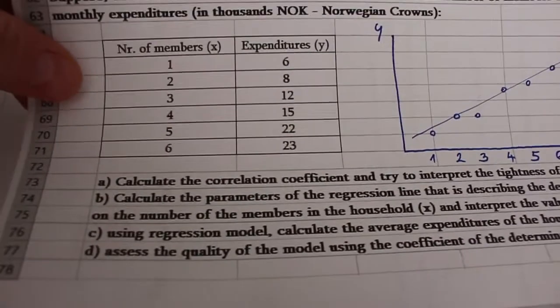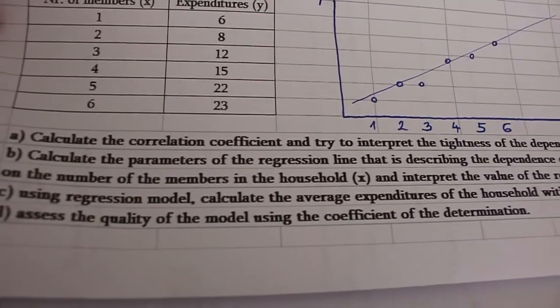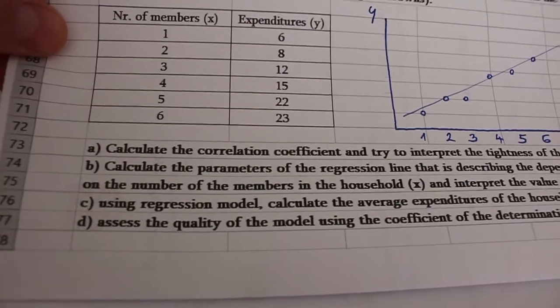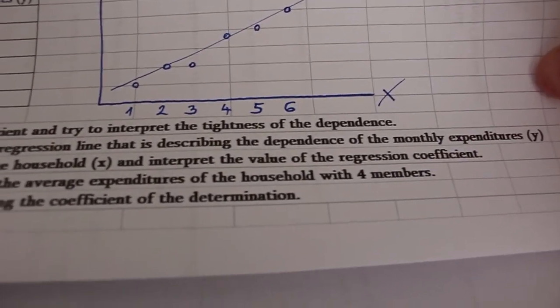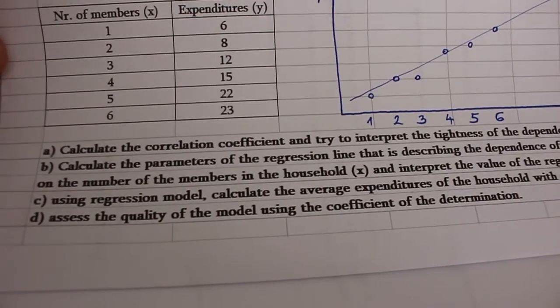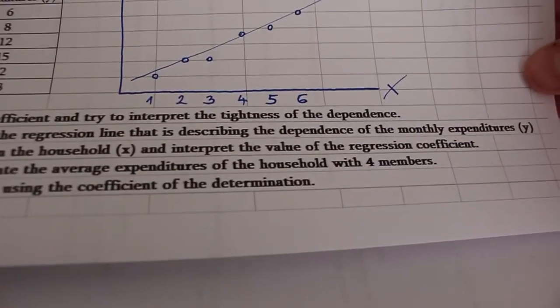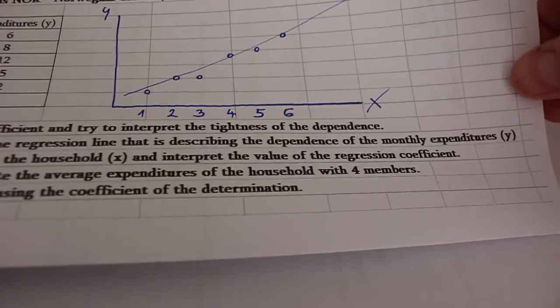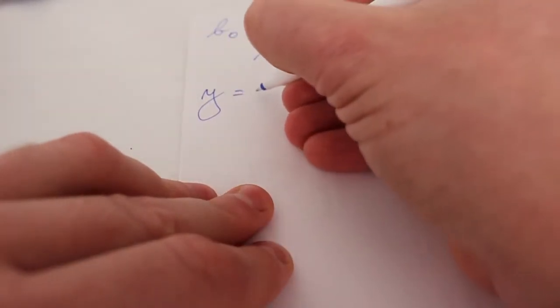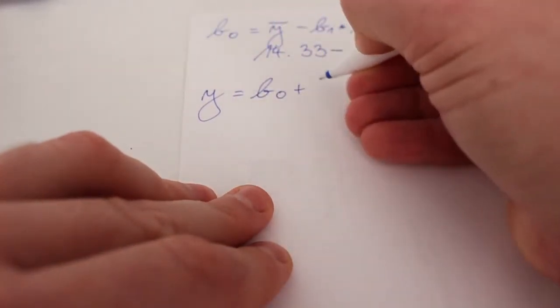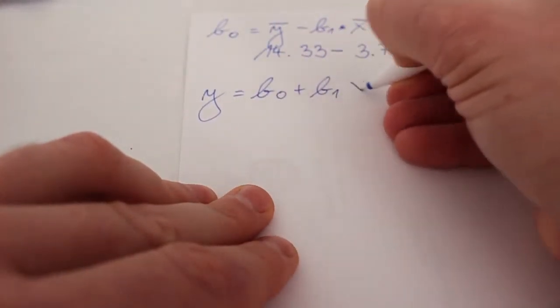Okay, and what else was written here? Calculate the correlation coefficient. We have calculated the parameters of the regression line describing the dependence of monthly expenditures on the number of members, and interpret the value of the regression coefficient. Okay, so our regression line, y is equal to b0 plus b1 times x.